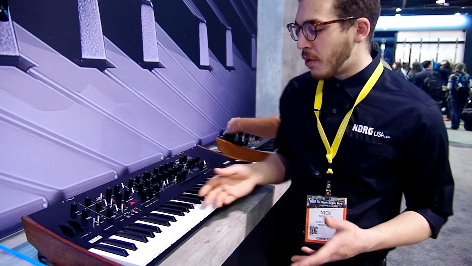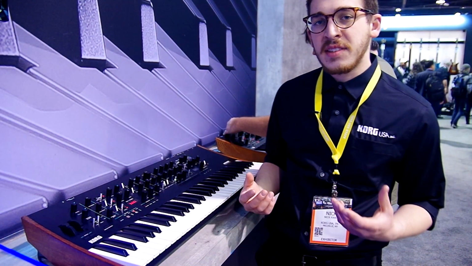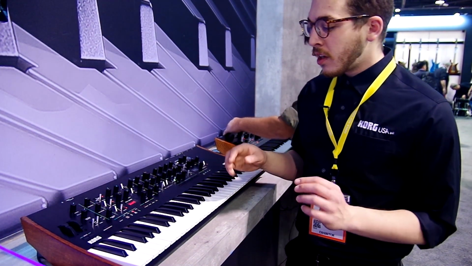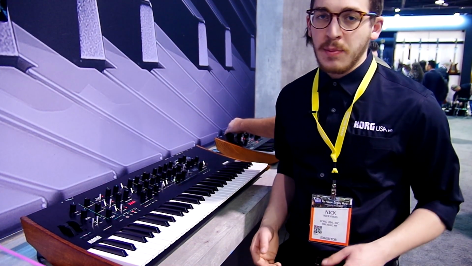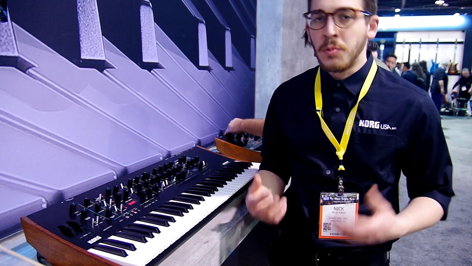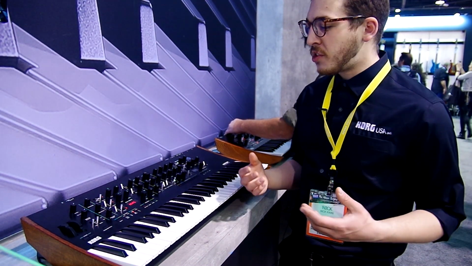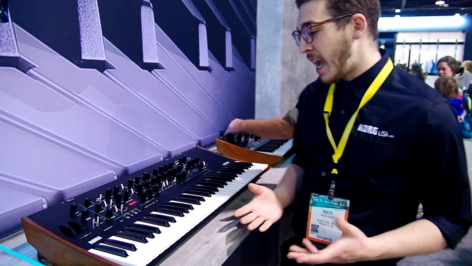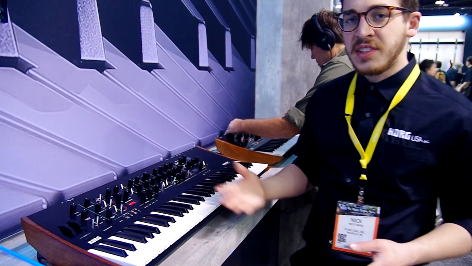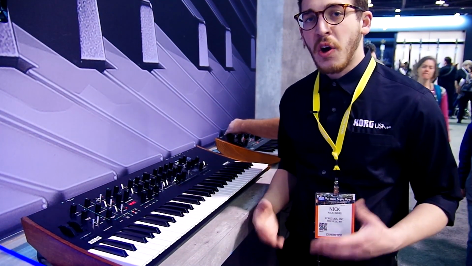And then the third mode on the multi-engine is the user mode, which comes stock with a morphing wavetable oscillator, so you can get those really cool wavetable sounds, which are totally coming back right now. But the user engine is actually going to be editable and open source.